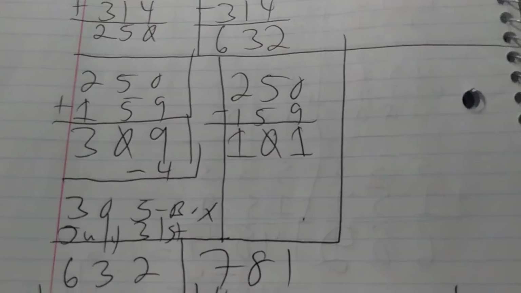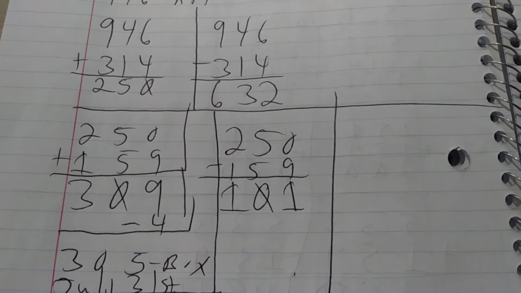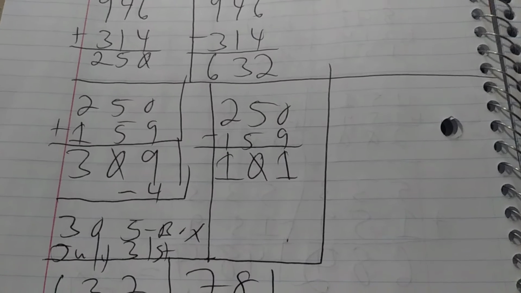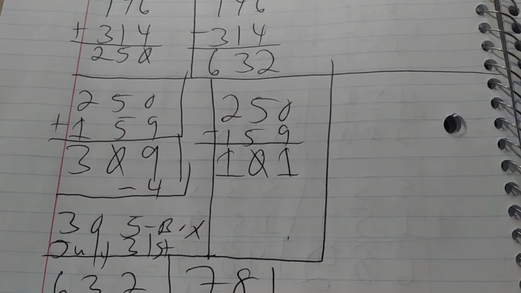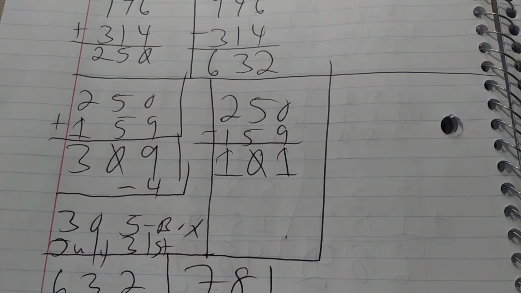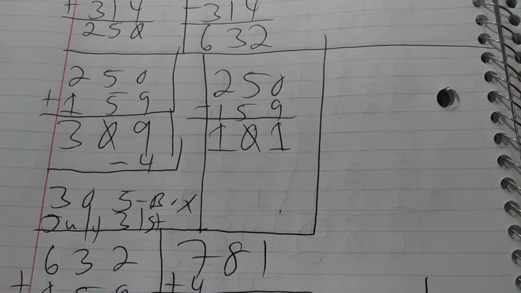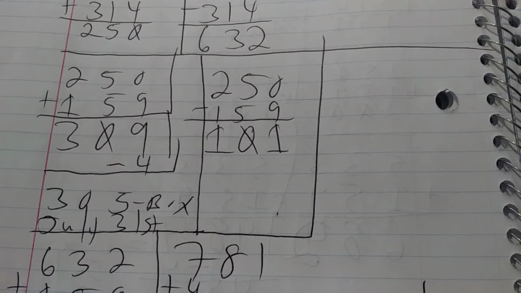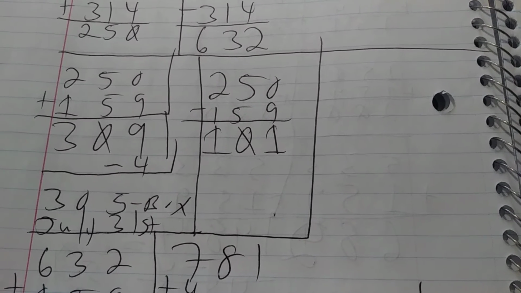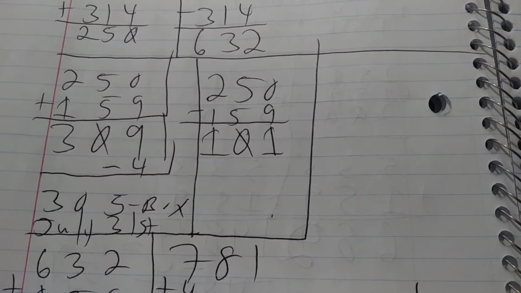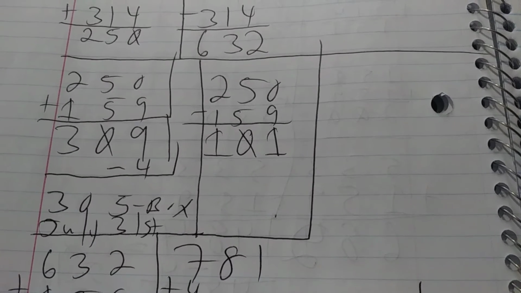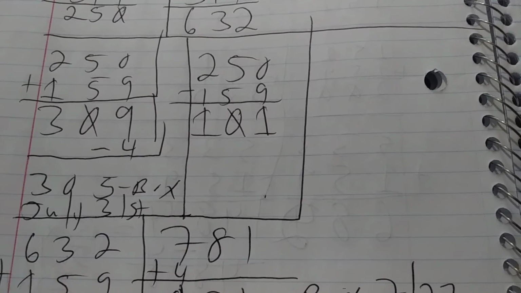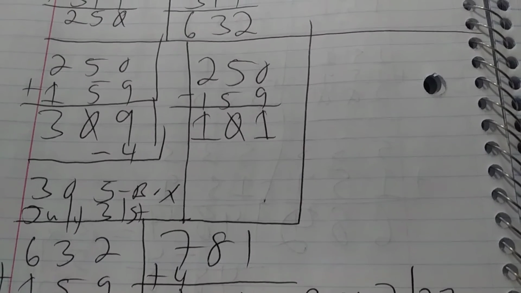You're going to add 159 to that 250 that hit up here. Going to add 159, so 2 plus 1 is 3. 5 plus 5 is 0, and then 0 plus 9 is 9. And then from there, you subtract off the 4 from that last digit, 9. So 9 minus 4 is 5, so that gives 305. And that hit on July 31st.